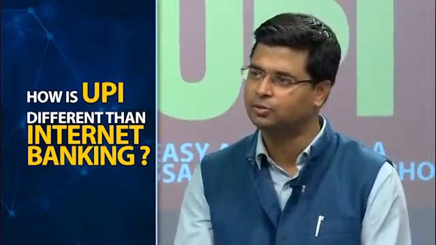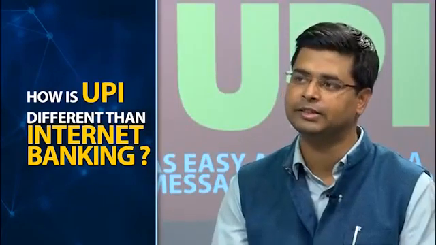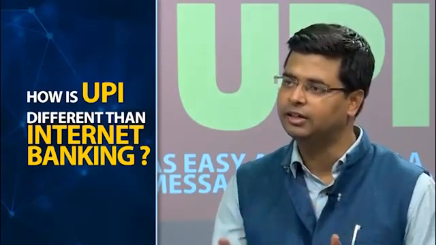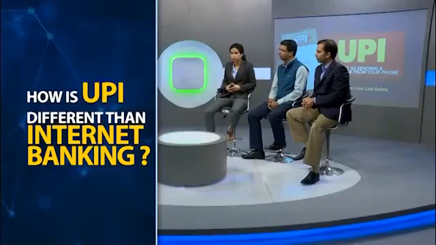Just to add to that, all these five options of cards, wallets, UPI, Aadhaar enabled payment system and USSD are instantaneous real-time systems. All these systems perform their transactions in real time. The amounts of the debtor and the creditor are transacted simultaneously at the same point of time.